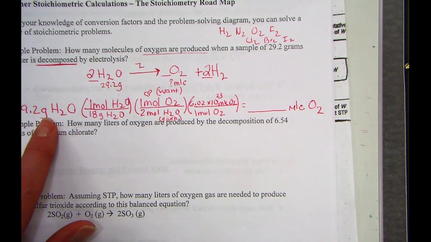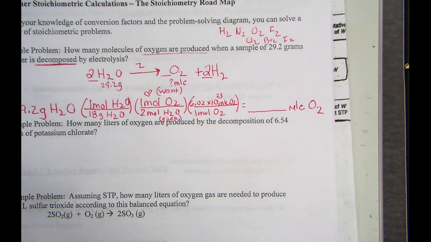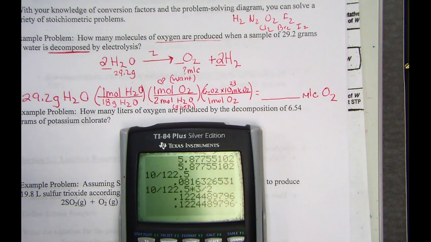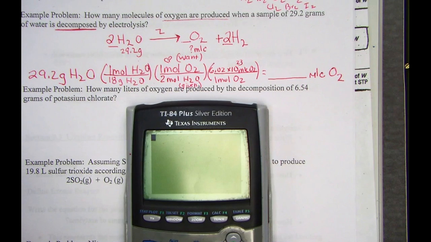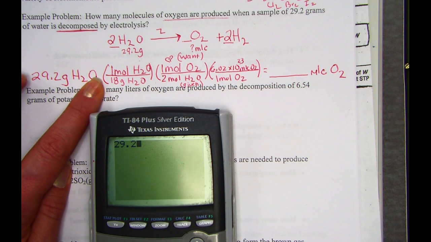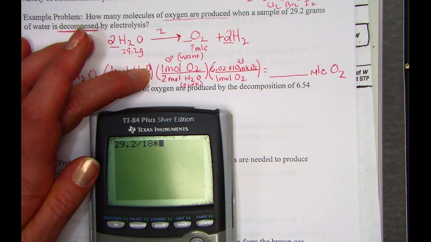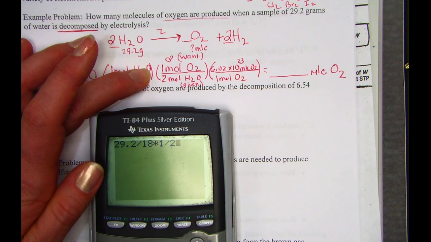Every number has a label and a unit, every step, every time, to ensure full credit. Please grab your calculator and follow the key sequence with me. Hit 29.2, our given mass. In the first conversion parenthesis, it's showing us divide by 18. 18 is on the bottom, so we divide. The ratio is 1/2. I hit times 1 divided by 2.